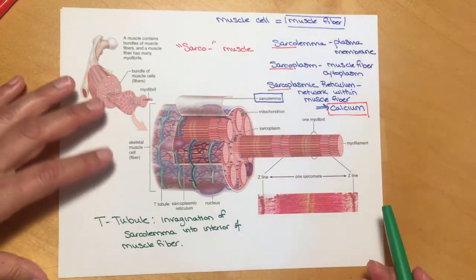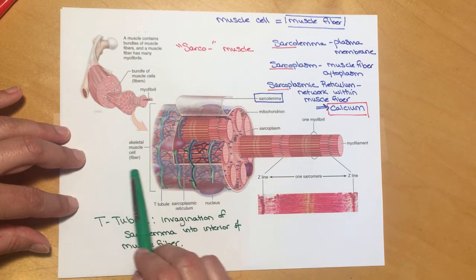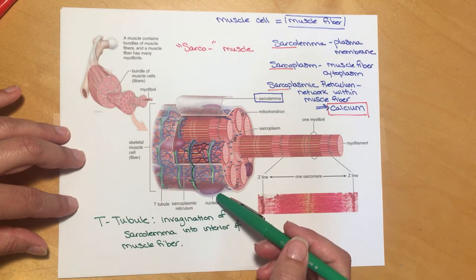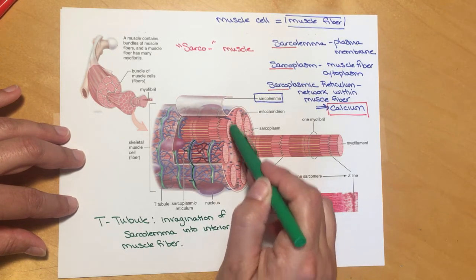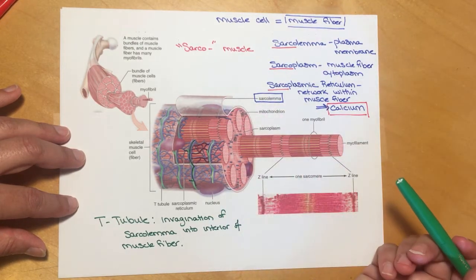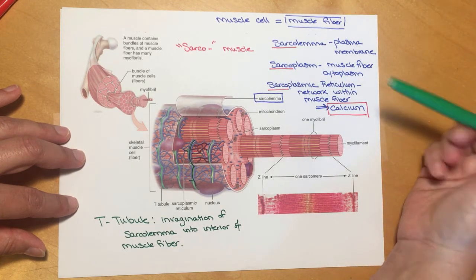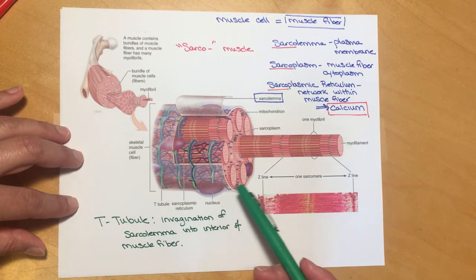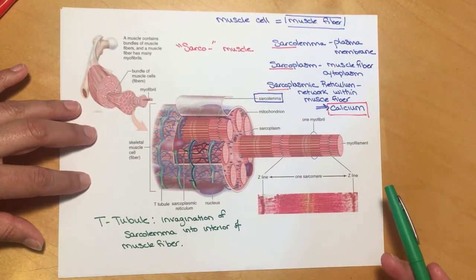The reason we have T-tubules is because the action potential, which is the thing that's going to tell it to contract, is going to run along the outside of the sarcolemma. And when we're ready for this muscle fiber to contract, we need that signal to get down deep into the interior of the muscle fiber, not just cause the fibers on the outside that are right next to the sarcolemma to contract. So the sarcolemma, sarcoplasm, and sarcoplasmic reticulum are all structures that are very similar to things you'd find in other cells. But the T-tubule is actually sort of a hole that goes into the inside of the muscle fiber.